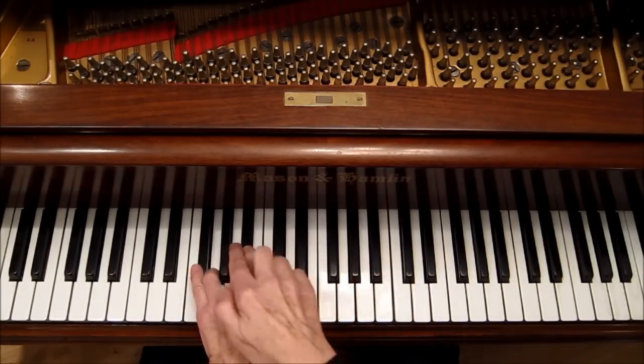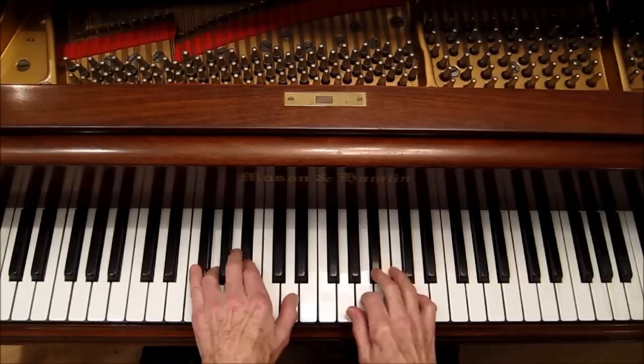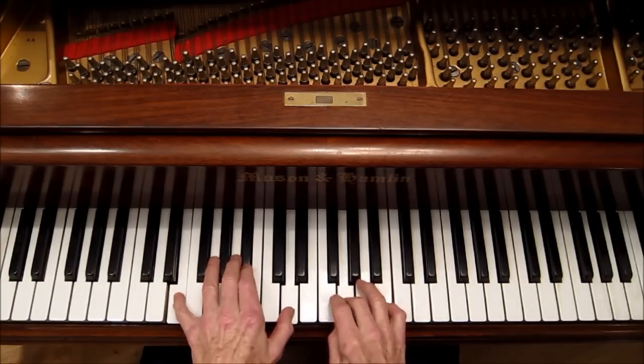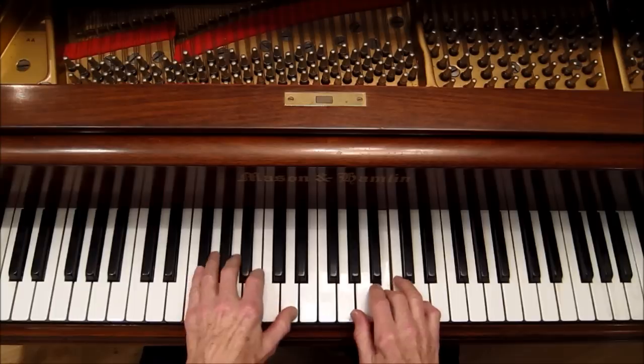Now I'm going to do the descending line on the minor here. So there we go. Now again.